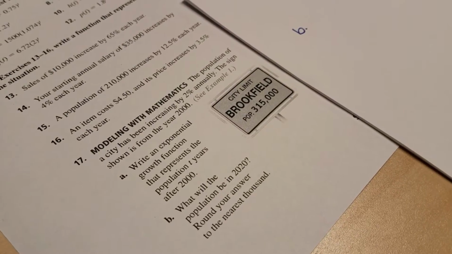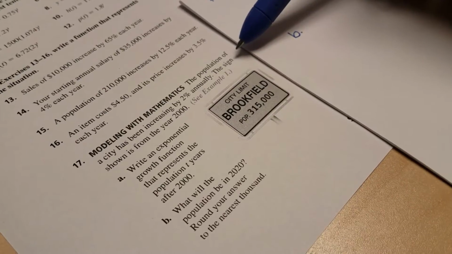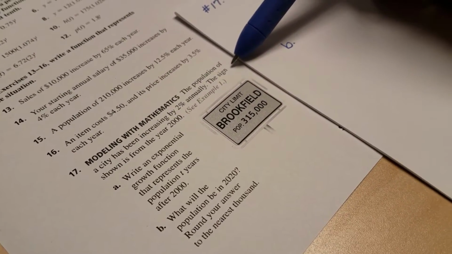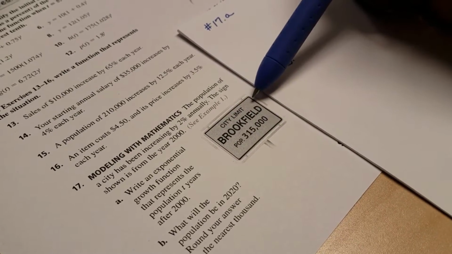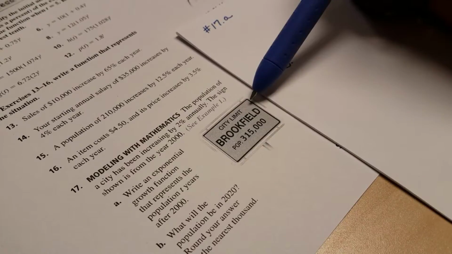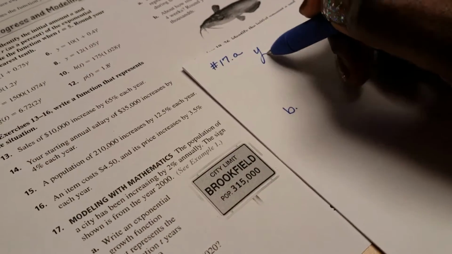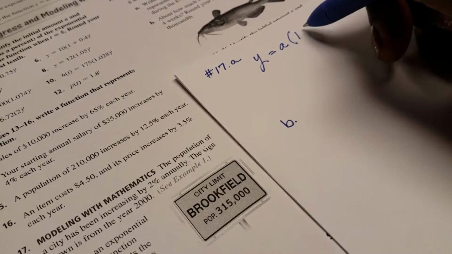All right, if we go to the very beginning of the directions, we will see here that they've given us some interesting items that we can use. 2% annually will be the population increase. And they're telling us this sign for Brookfield is the year 2000. All right, let's take a look. We know this equation from our last few problems with the growth model.